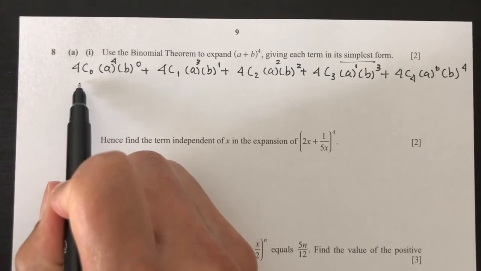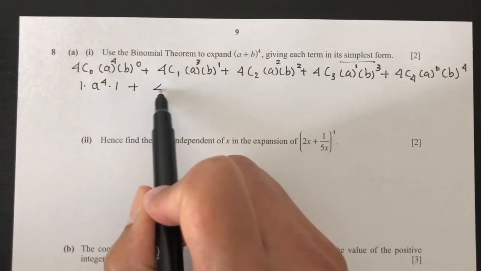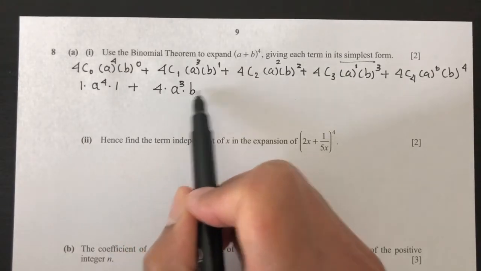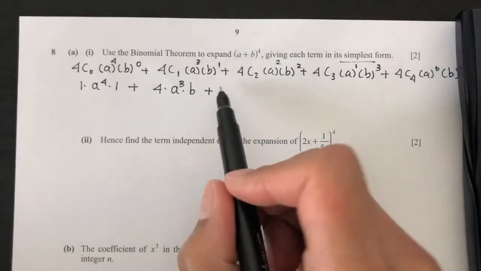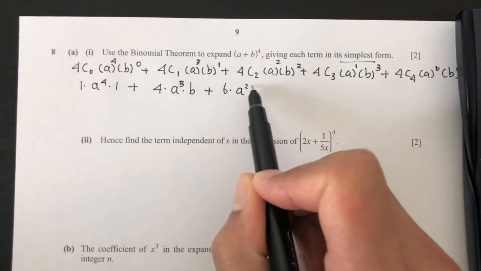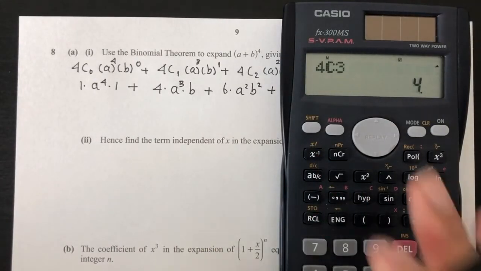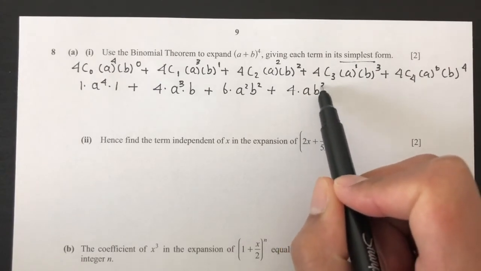This is 1 times a power 4 times 1. 4 choose 1 is 4, that will be a power 3 times b. And now what is 4 choose 2? We can check. That is 6, so 6 times a square b square. Now 4 choose 3 should be the same thing, I think. No, it's 4 times a b cube.